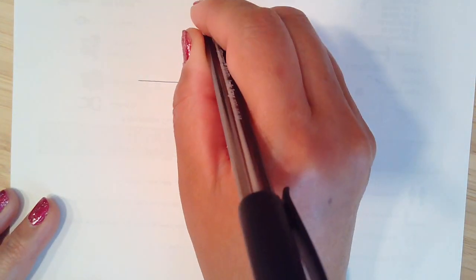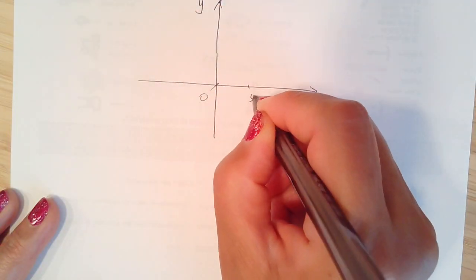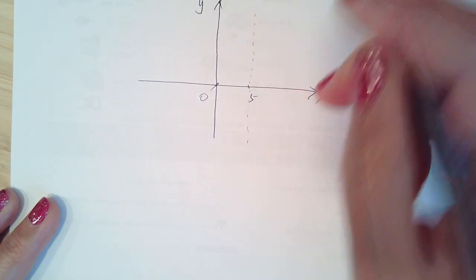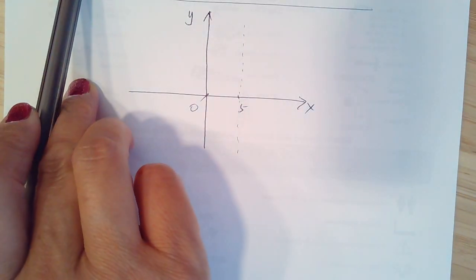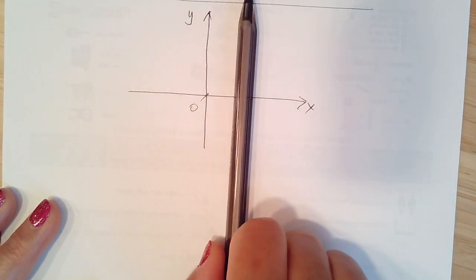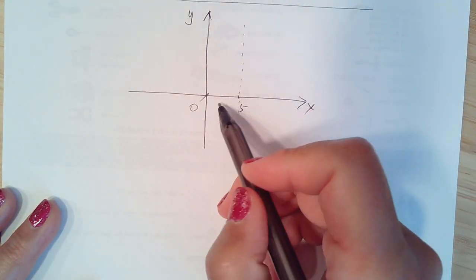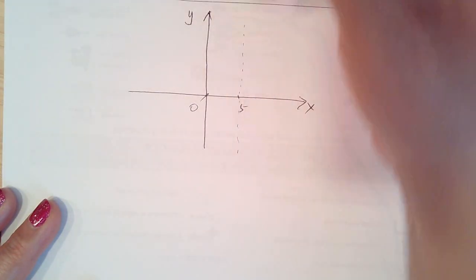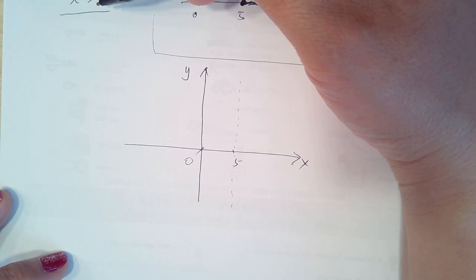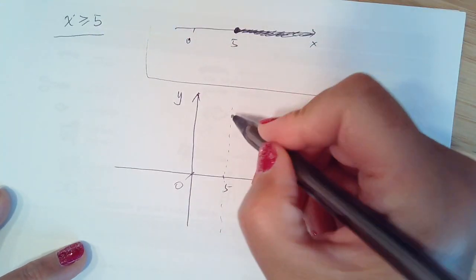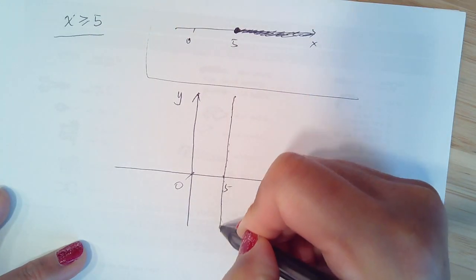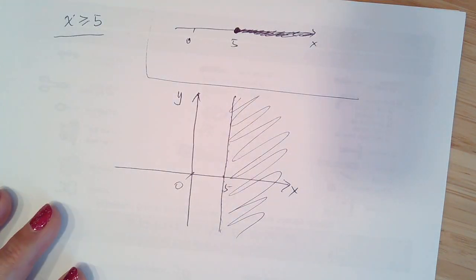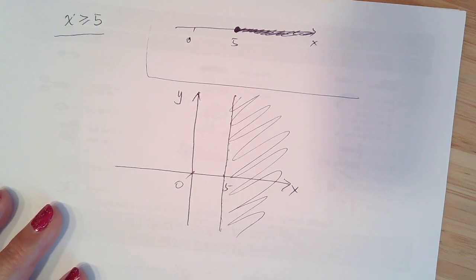Here's x, here's y, here's 0, and here's 5. So x equals 5 is going to be this one, right? That's x equals 5. And when they say greater than 5, you can imagine it's going to be from here to the right. Of course, you choose any point and determine, and you find your solution region is to the right of this line. Because here has an equal, x is greater than or equal, so this is going to be a solid line, and then you're going to shade this area. All right? So this is how you show x is greater than or equal to 5.